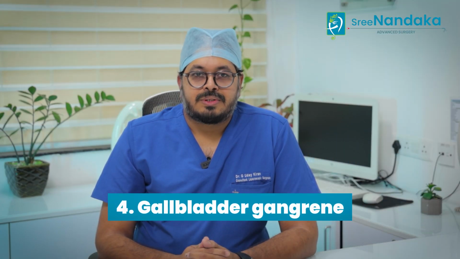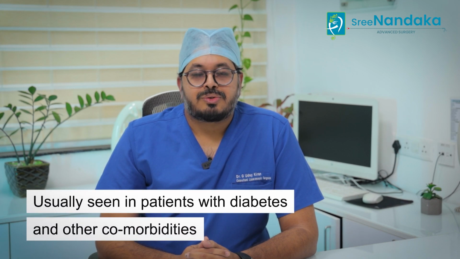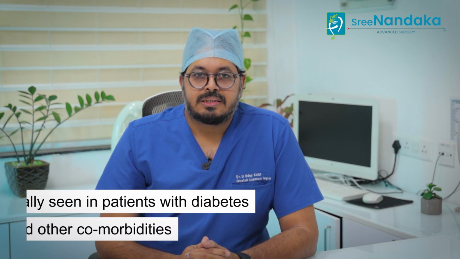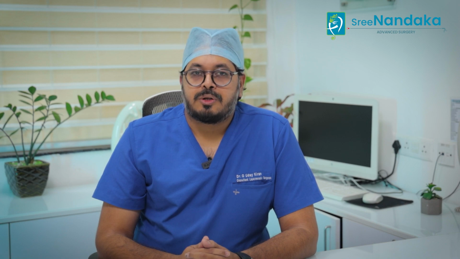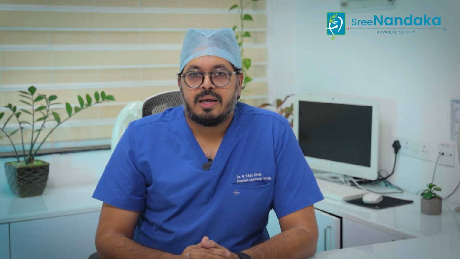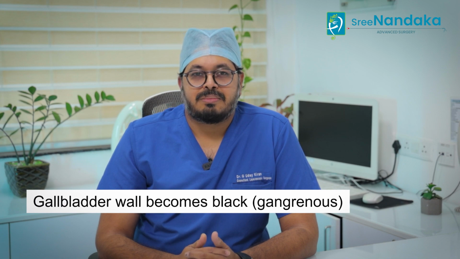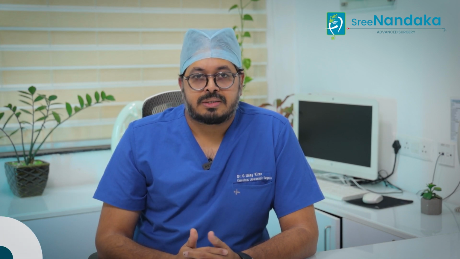Another disorder of the gallbladder is gangrene of the gallbladder, which is fairly late presenting. It is usually seen in patients who have diabetes and other comorbidities, wherein their response to pain becomes reduced. Thereby, patients generally present to us in the last stages of the disease, where the blood supply to the gallbladder becomes reduced, and the gallbladder wall becomes gangrenous, that is, it becomes black and almost comes to a point where it can burst.